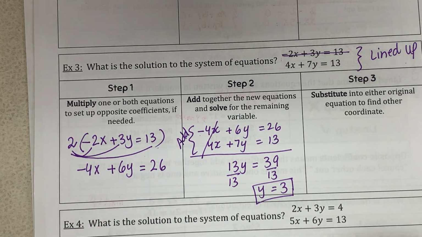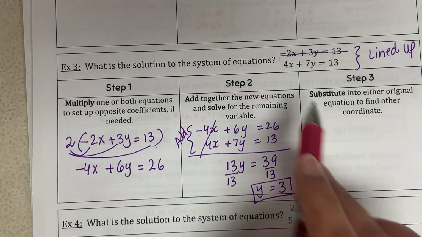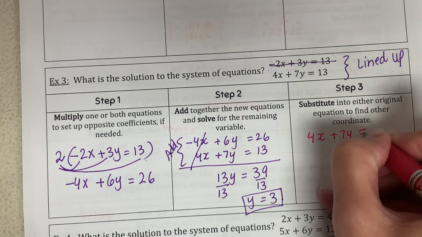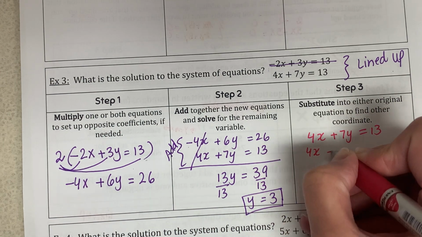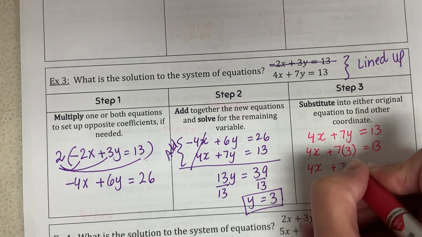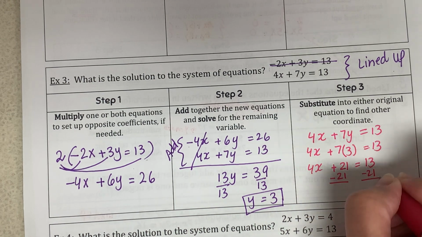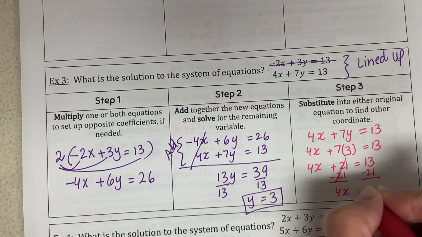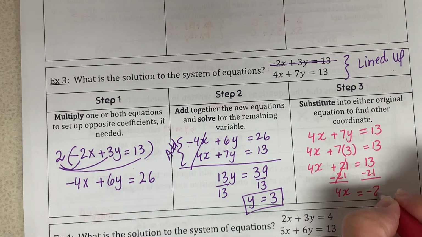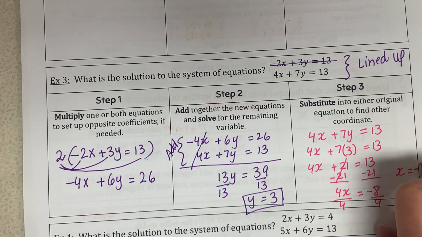I have the y. Now I need the x. So plug it into the second equation. 4x plus 7y equals 13. 4x plus 7 times 3. So 4x plus 21 equals 13. So subtract 21 on both sides. 4x equals, what is 13 minus 21? Negative 8. Then you divide by 4. x equals negative 2.